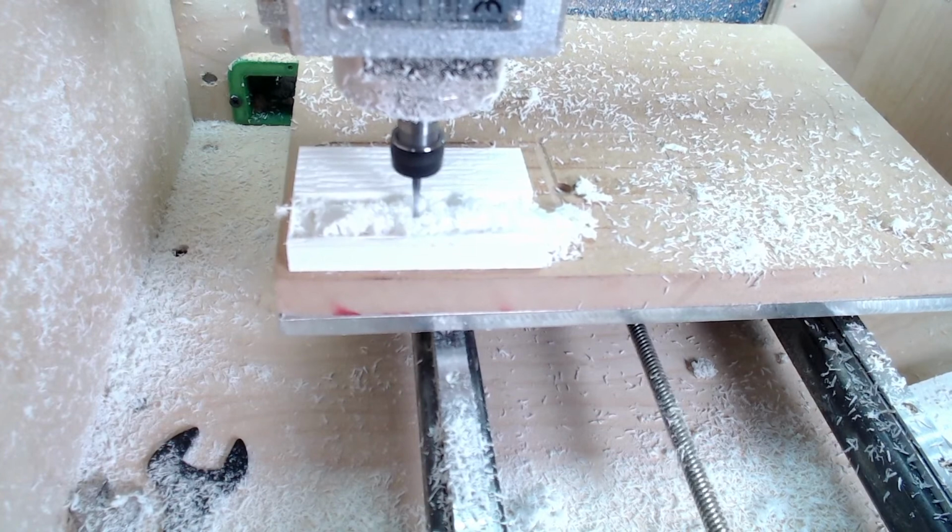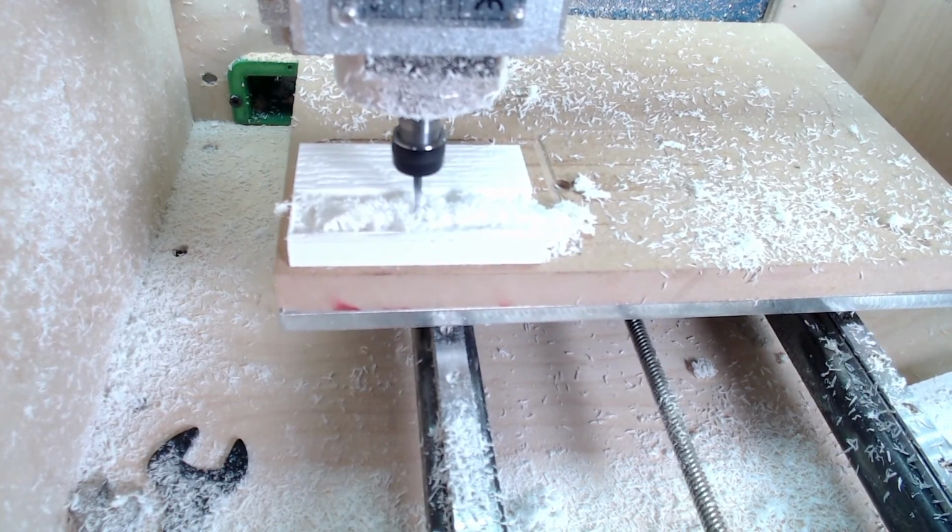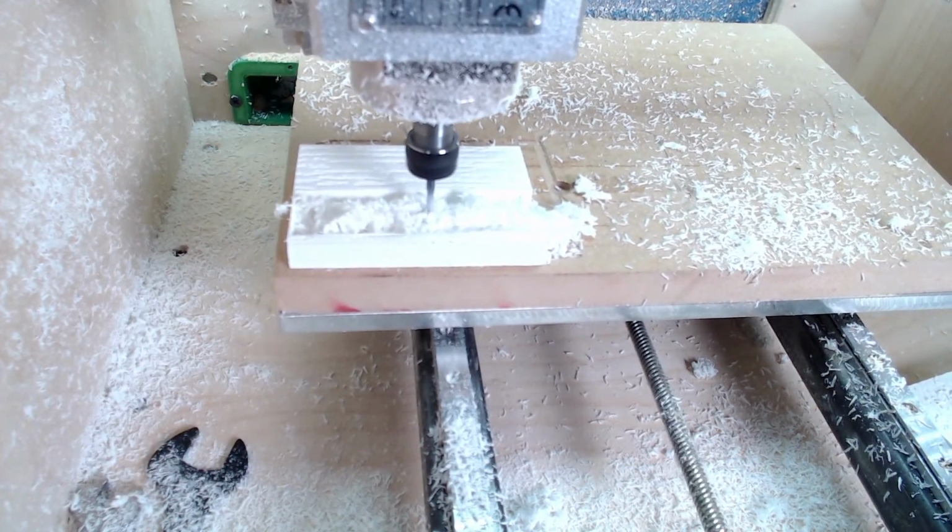I've never ran any tool paths like this, so this is all new.